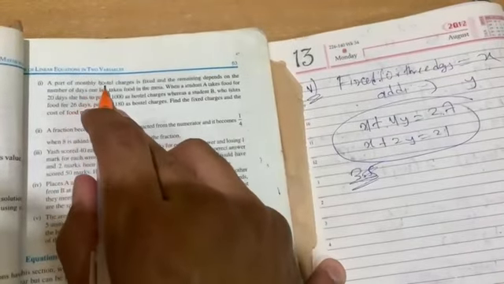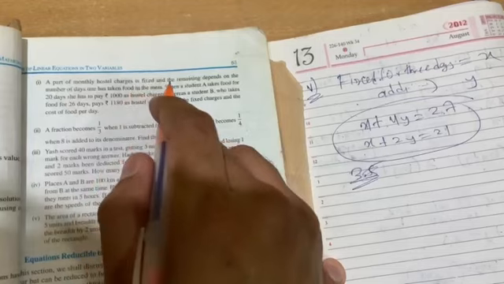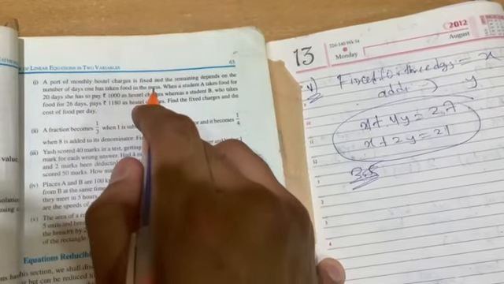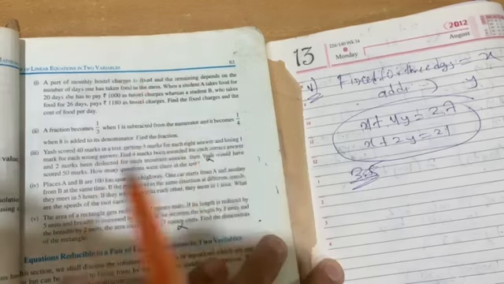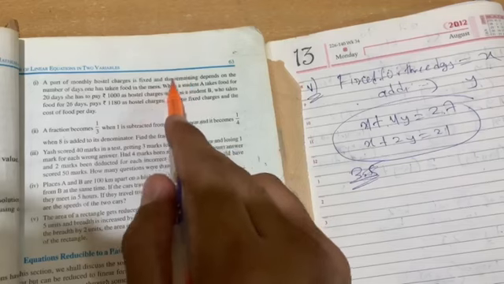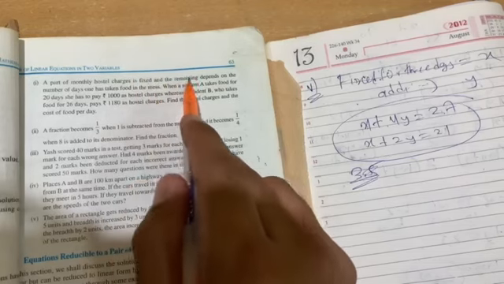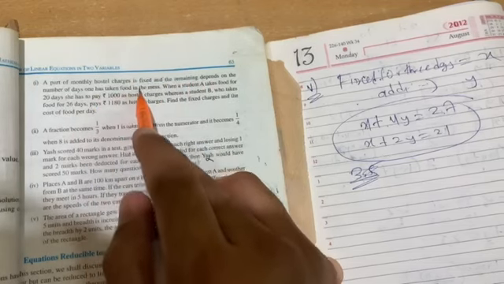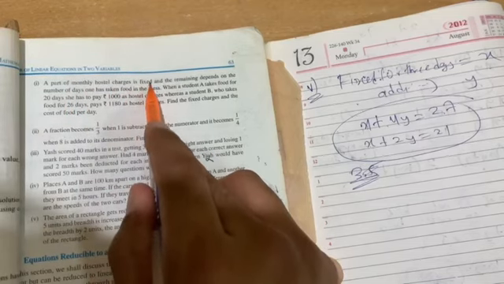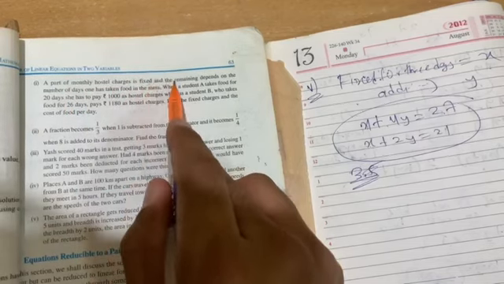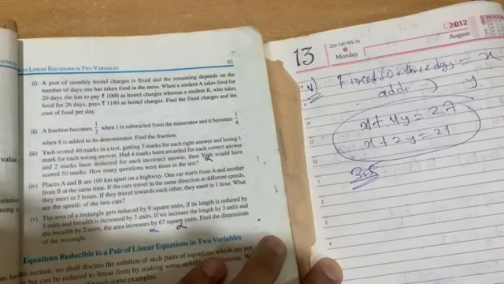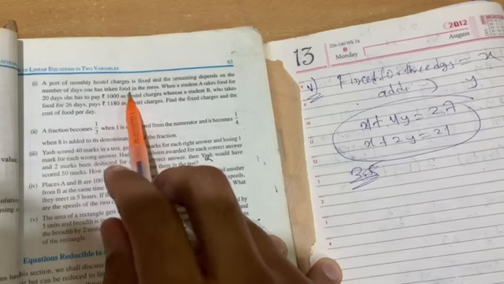A part of the monthly hostel charge is fixed and the remaining depends on the number of days one has taken food in the mess. Here the number of days is not mentioned for the fixed charge. So the fixed charge is X, and the remaining depends on the number of days food has been taken. So the fixed charge is there, plus the charge for the food you take.